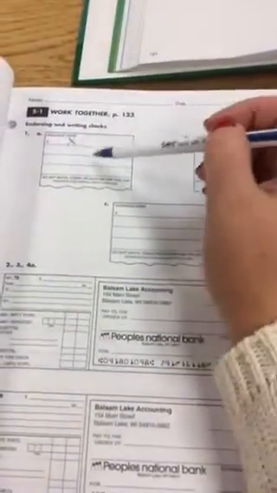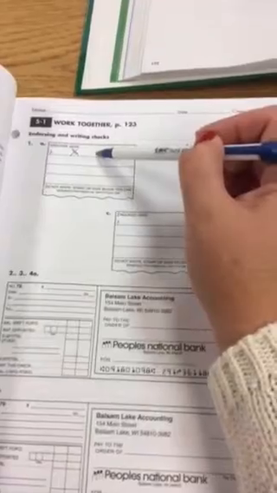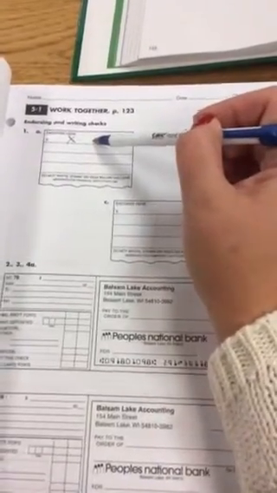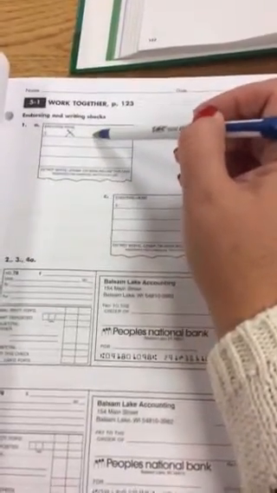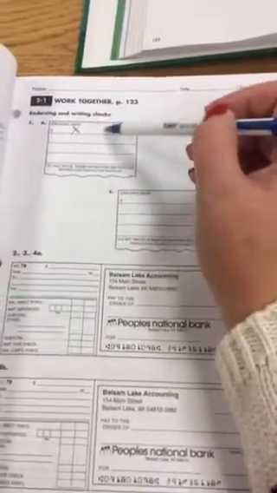So basically all you're going to do here is sign your name right by the X, okay? So right here, you're just going to sign your name, all right? We're endorsing here. So this is on the back of a check. If you were to get a check written out to you, you'd endorse it in order to deposit it, okay? So this is what we're practicing here.